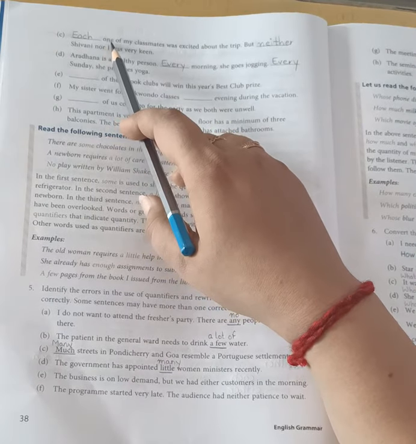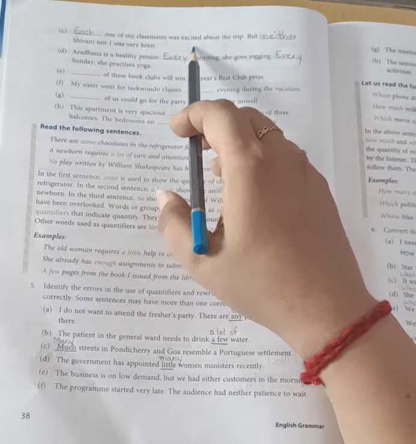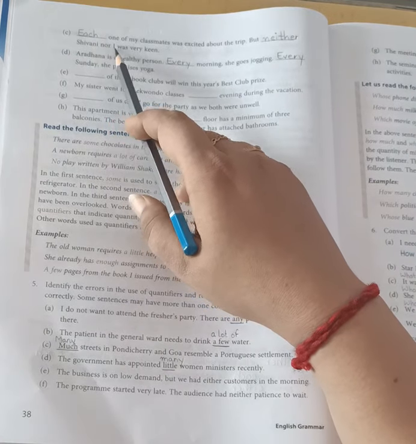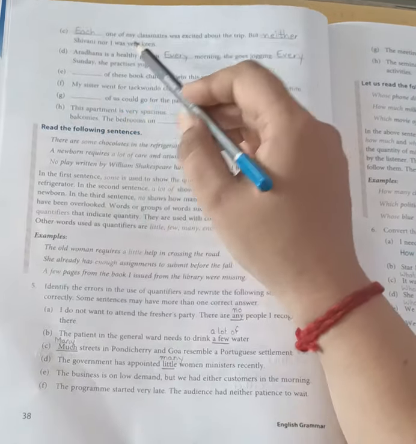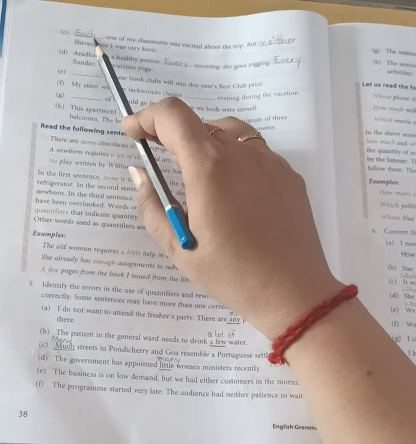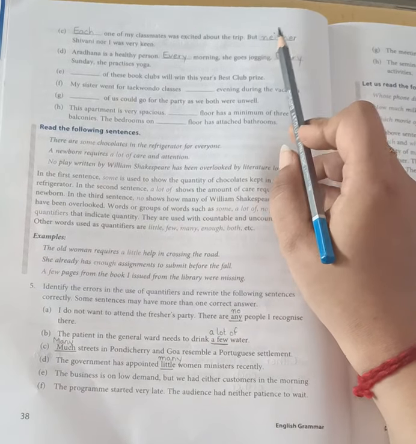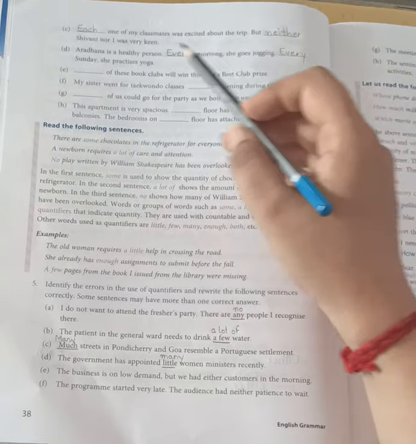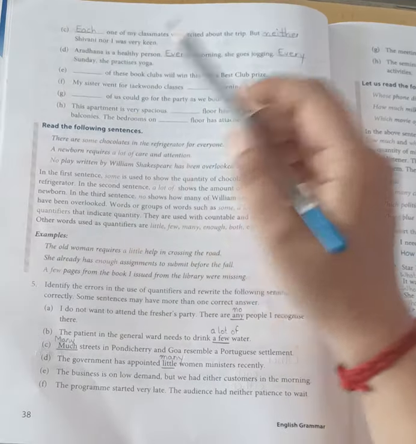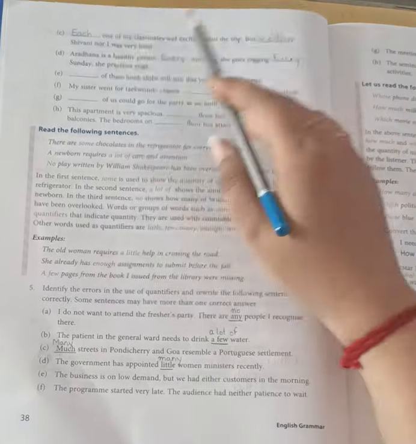C. Blank one of my classmates was excited about the trip, but blank Shivani nor I was very keen. Each one of my classmates. Each. But neither. We are talking about a negation. Why? Because Shivani and I, we are talking about two persons and we didn't feel keen.